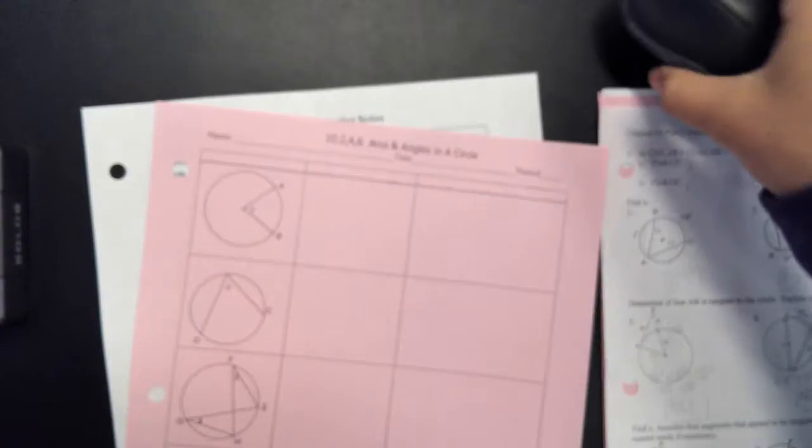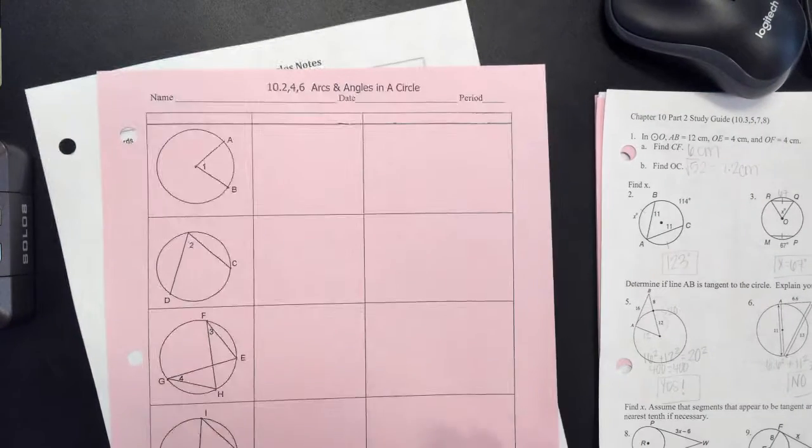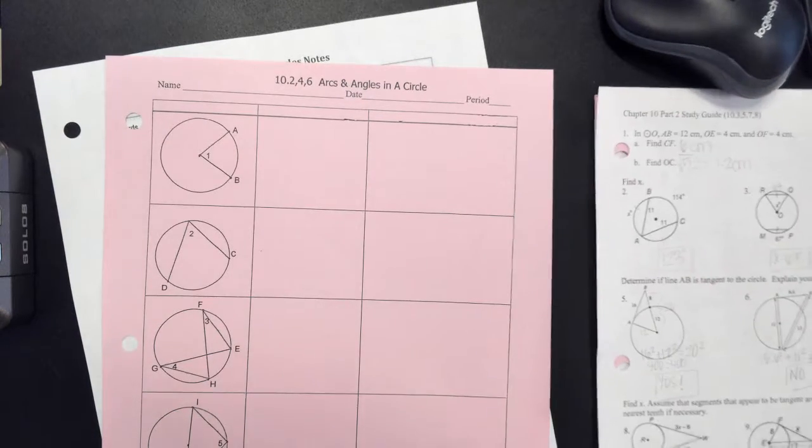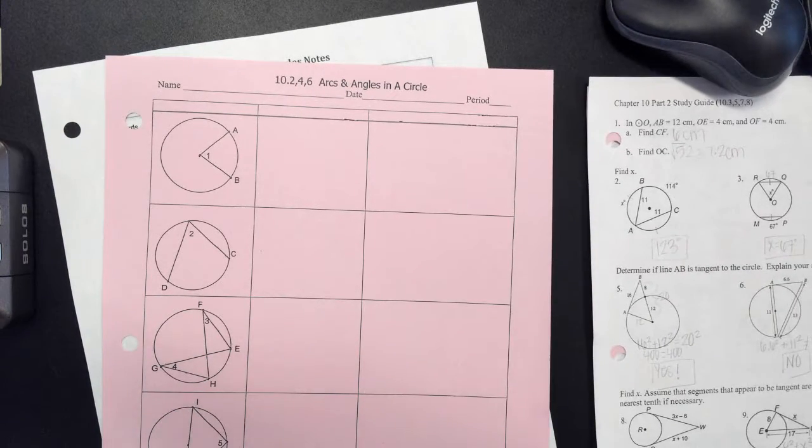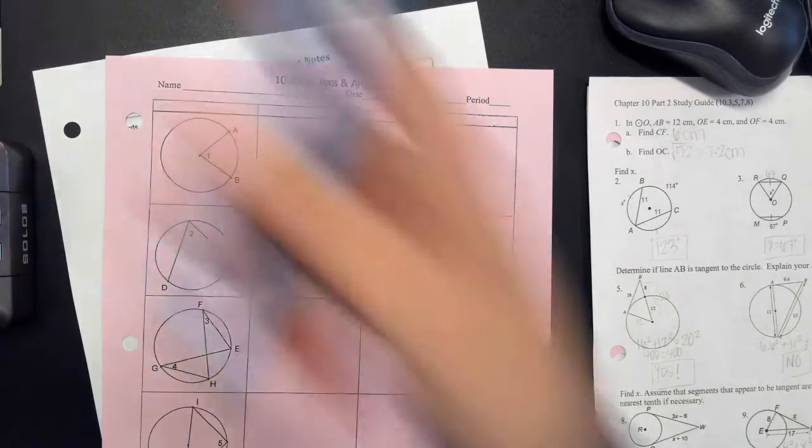Okay, I have made this pink sheet because it takes every important part of lesson 2, 4, and 6 and puts it in the same spot. So when you're going over some of your assignments or we're studying for our test next week, everything's in one spot. Because there's going to be a lot of different scenarios and it's easy to get them confused.